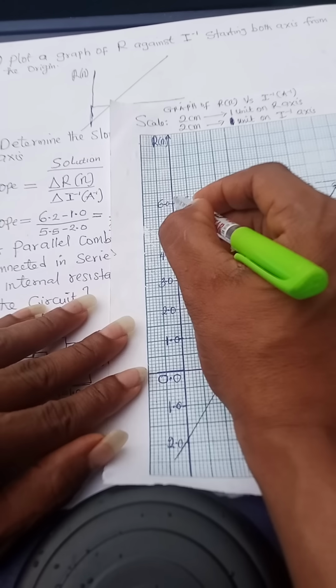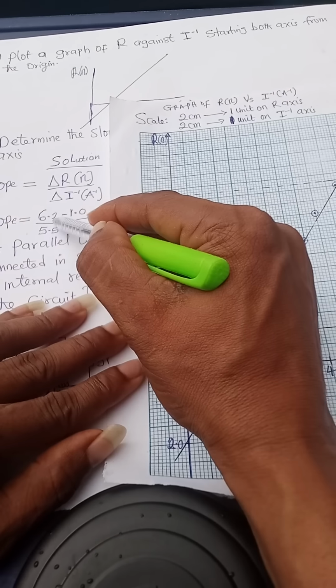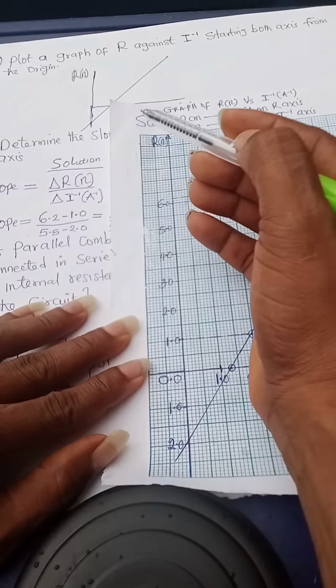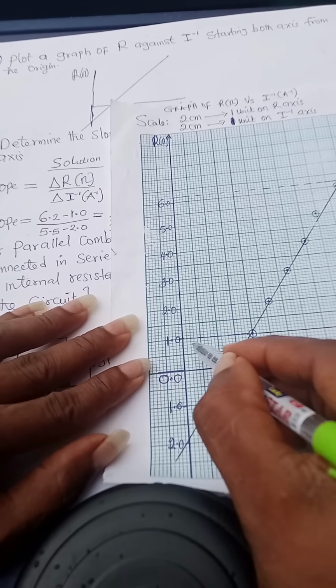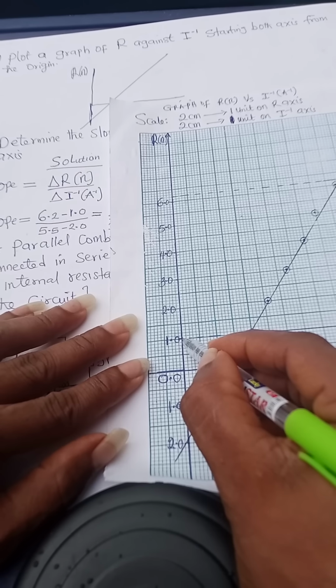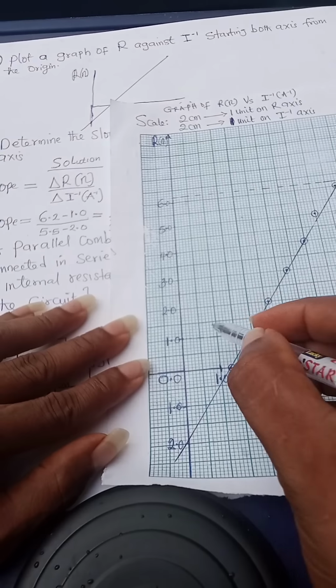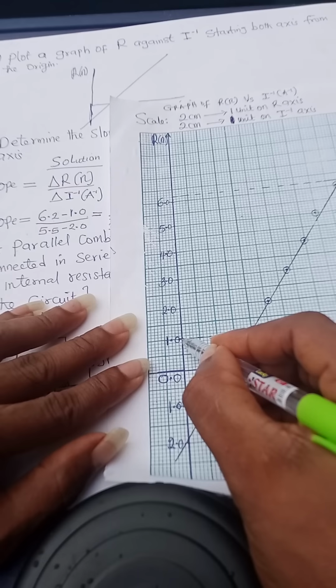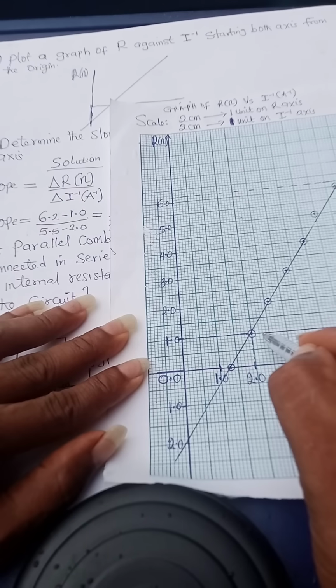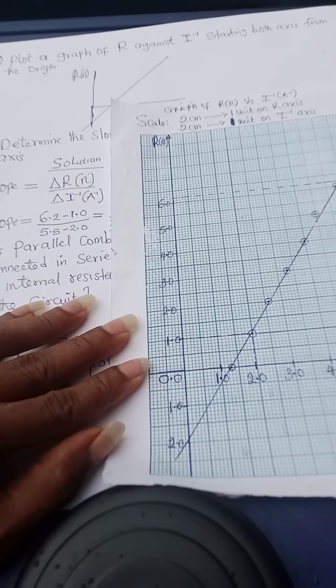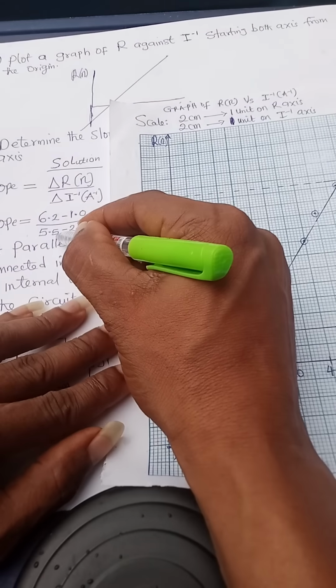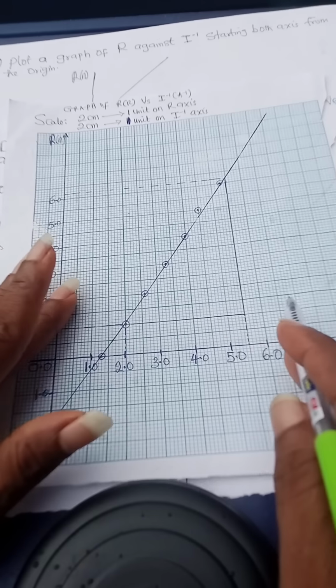So that's exactly how we got this 6.2 minus. This point, if you trace it from here, you have this to be 1.0. So this is 6.2 minus 1.0. Trace it very well. You have it 1.0. Then divided by 5.5. This 5.5, look at it here.